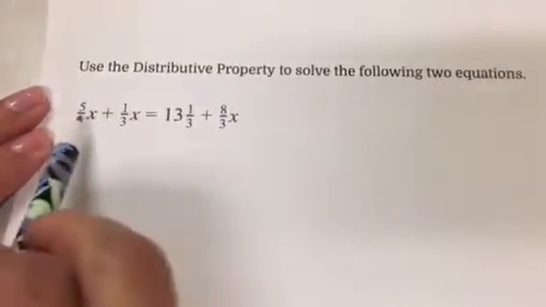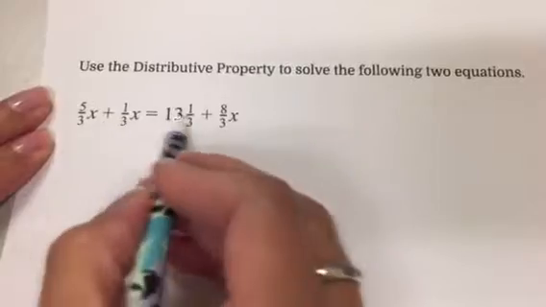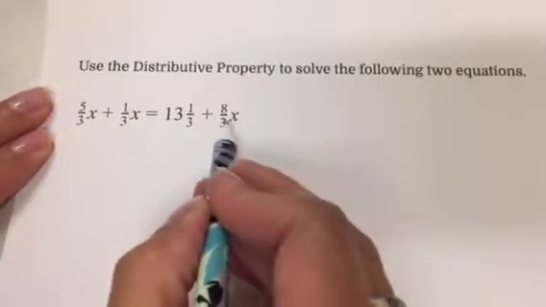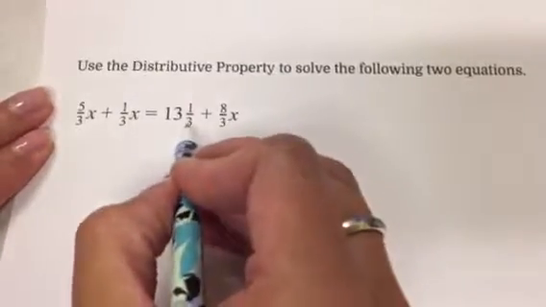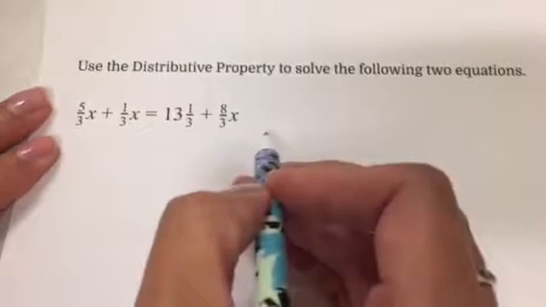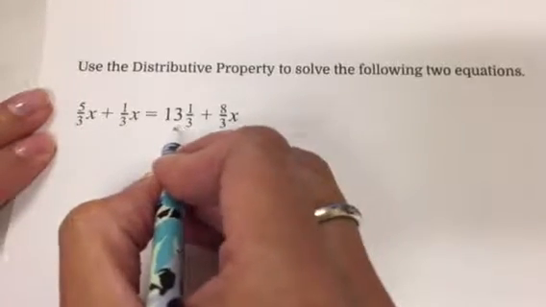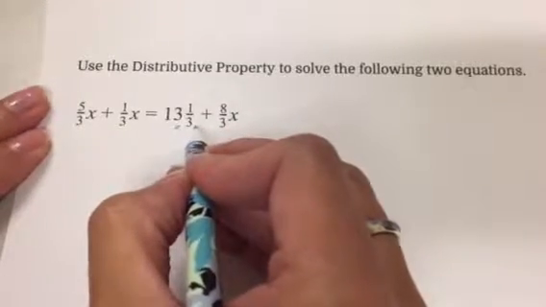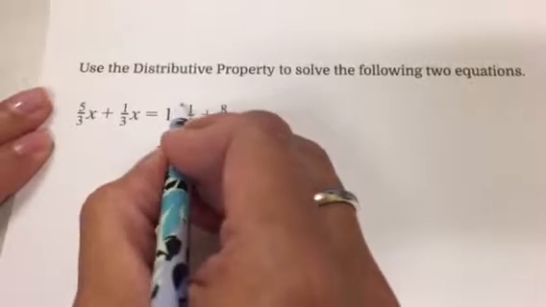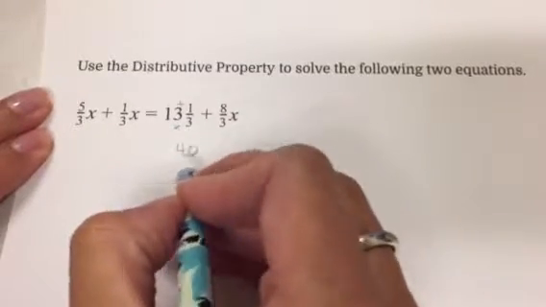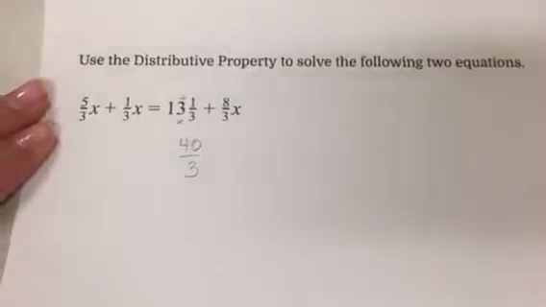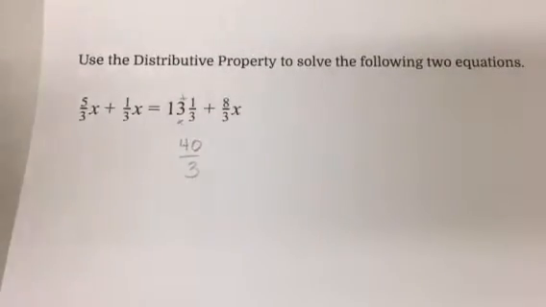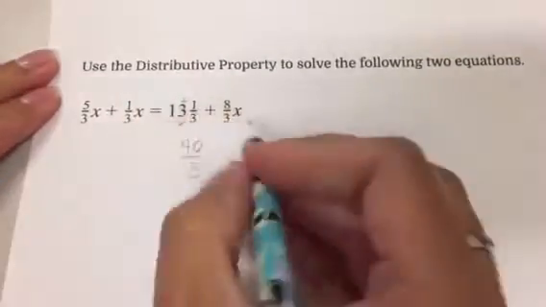The first thing I see, though, is we have fraction, fraction, mixed number, and then a fraction. So I want to change this mixed number into an improper fraction by doing 3 times 13, which is 39, plus 1, which would be 40 over 3. All right, now what I'm going to do is just bring down all the other terms.